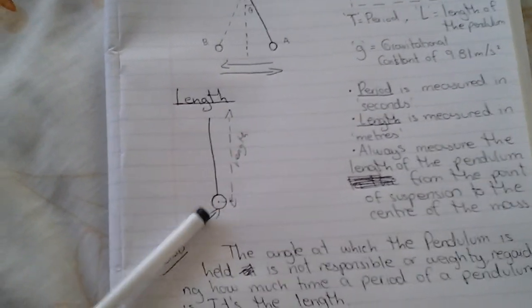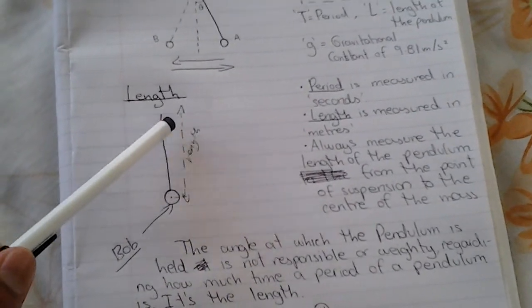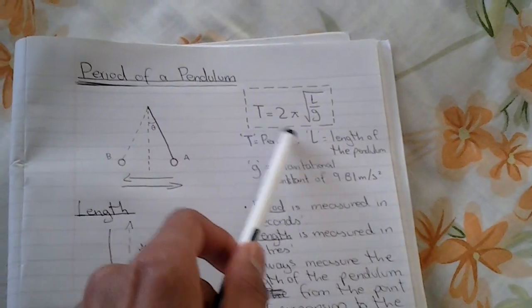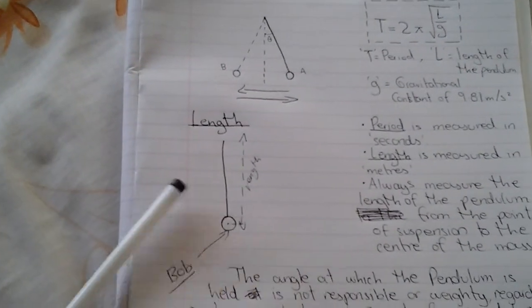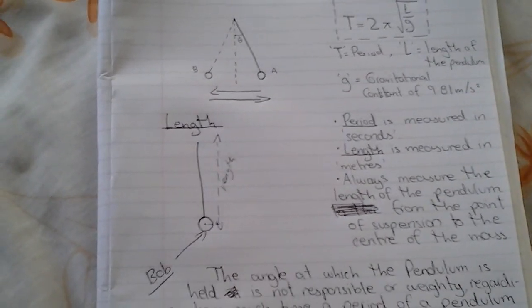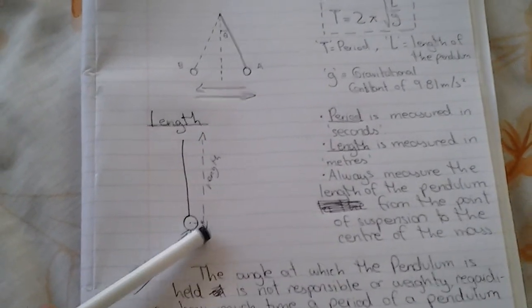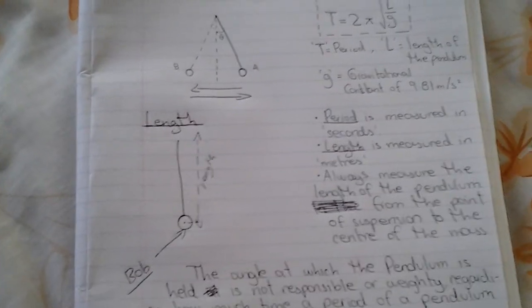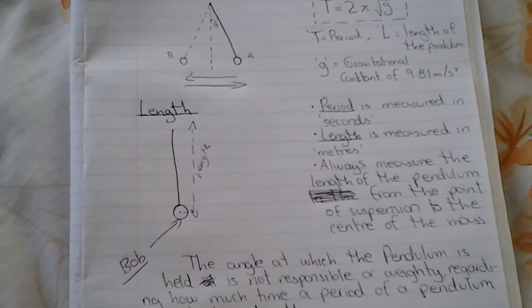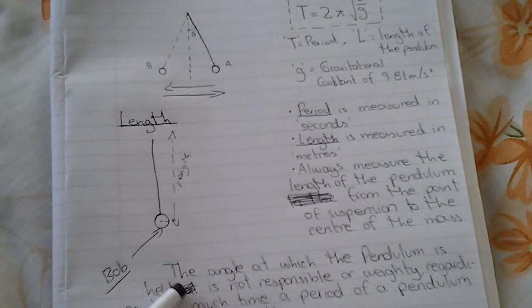That's not a tough task at all, except for one thing. The length of the pendulum seems very basic, but it is absolutely important that you measure it correctly. The length of the pendulum, which this formula considers, is from the point of suspension to the center of the mass. This is absolutely crucial. It's not from the point of suspension to the very bottom of the mass, as many would quite naturally assume. It's from the point of suspension to the center of the mass.